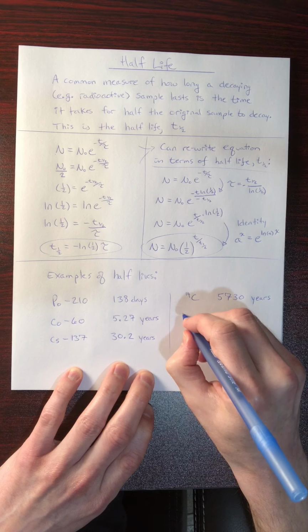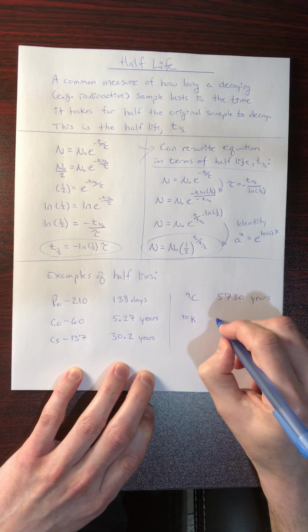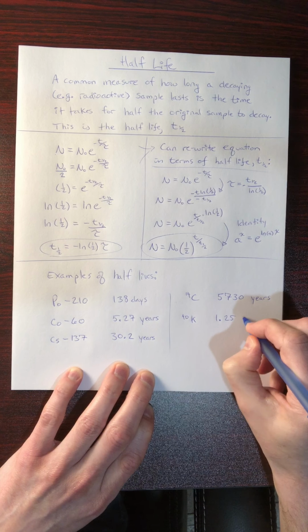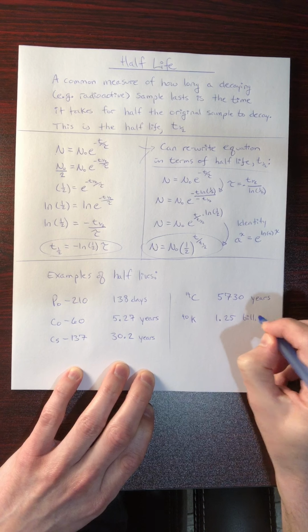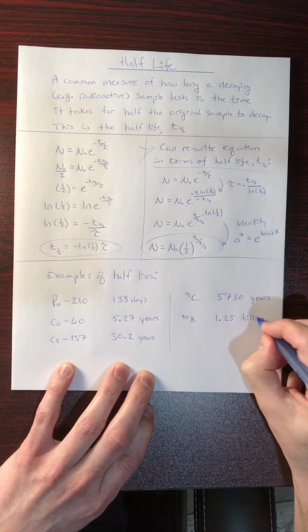But there's other things we can look at as well. We can look at some potassium-40. It's got a half-life of about 1.25 billion years. Oh, this is much longer, billion years.